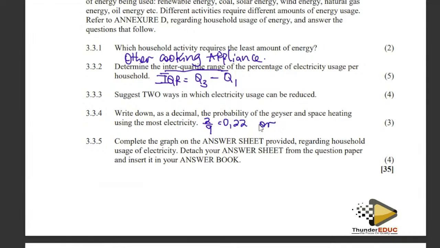Or you can take their percentages: for the geyser was 39 plus the heating, which is 16, because they are all percentages over 100. And we got 0.55. Both of you are right. Why? It's never specified. Okay. Complete the graph on the next answer sheet.